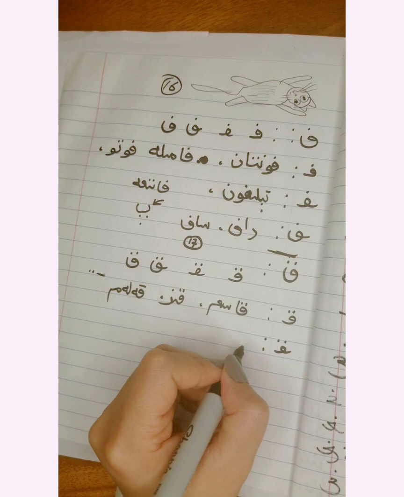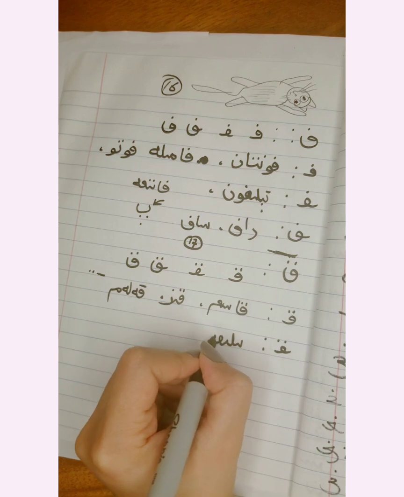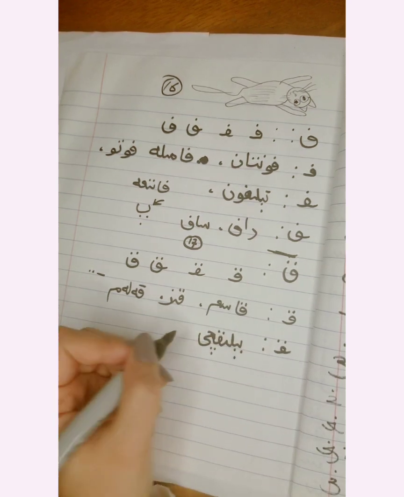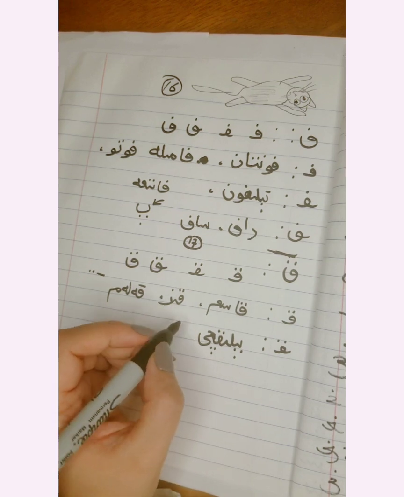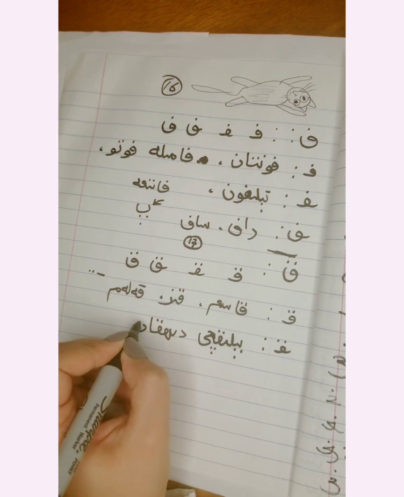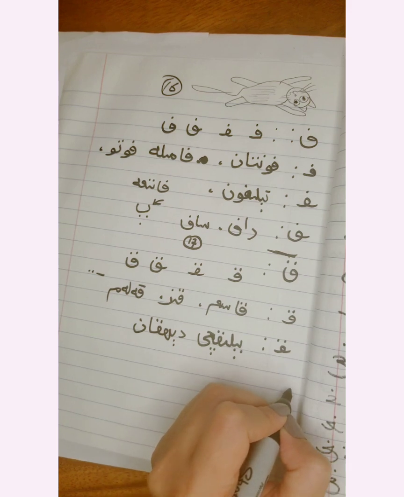Middle connecting. O'qituvchi, beliqchi, or dehqan. Dehqan means farmer, and back connecting form.